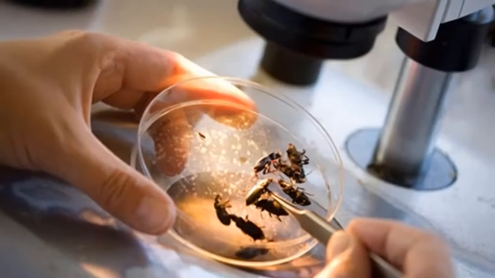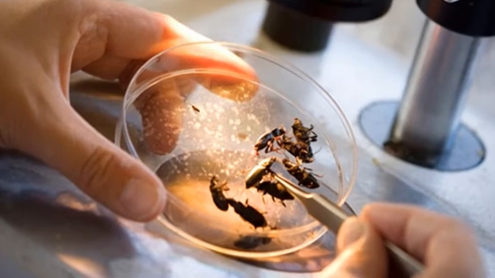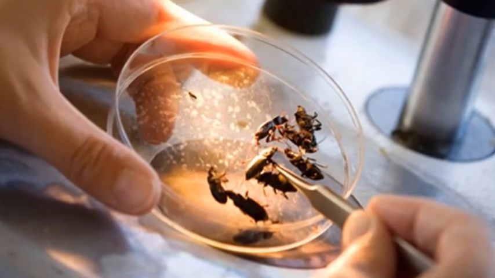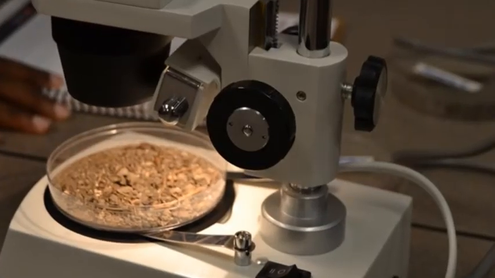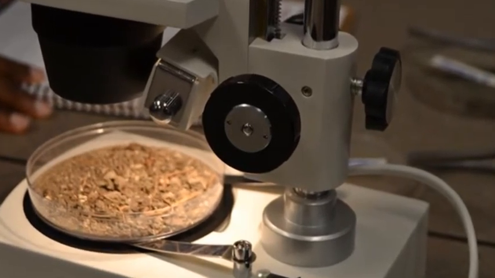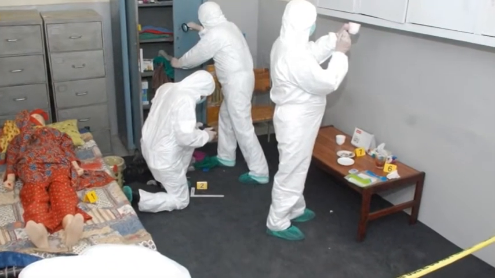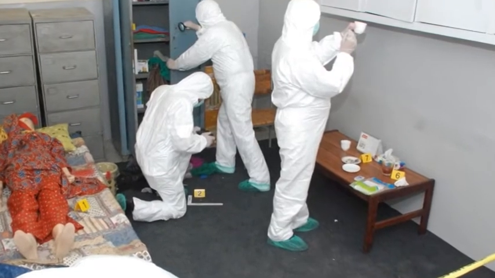Forensic entomology deals with the examination of insects in, on and around human remains to assist in determination of time or location of death. It is also possible to determine if the body was moved after death using entomology.